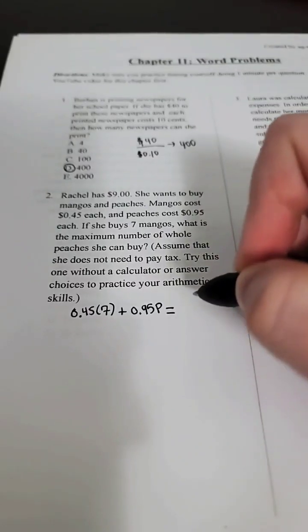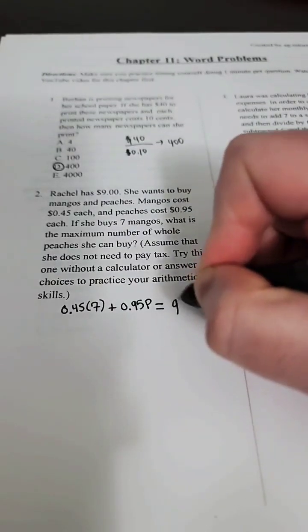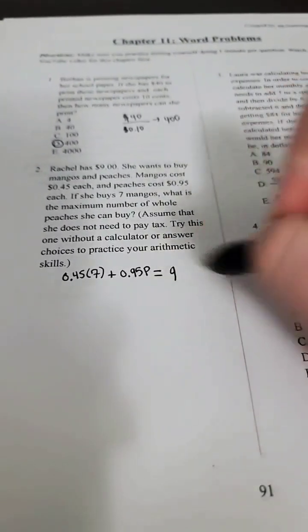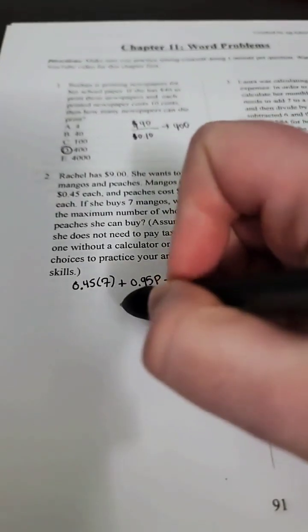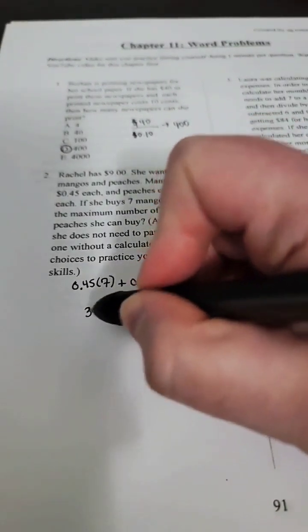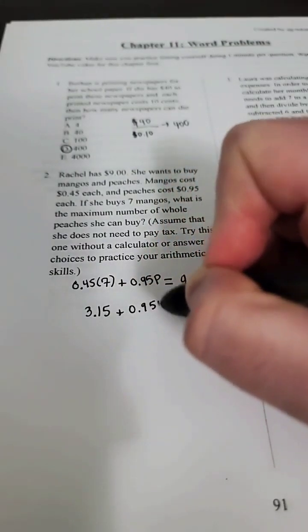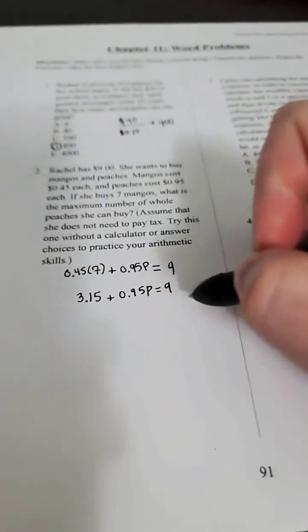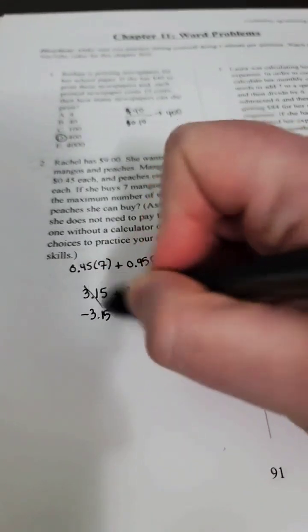So this needs to add up to the amount that she has, which is $9. She can't go past that, but she can spend $9. So now we're just going to multiply this all out and solve for what P is. When we multiply 0.45 times 7, we get 3.15. And then we just copy down the rest of our problem. Now we're trying to solve for P, so we need to get P by itself. We're going to do that by subtracting $3.15 from each side.